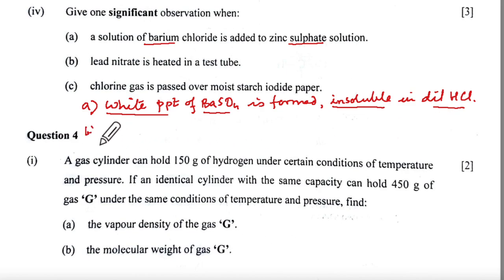Mark the keywords. B. Lead nitrate is heated in a test tube. It will give you PbO, it will give you NO2, it will give you O2. Remember, the reaction is very important. You should know this by heart.